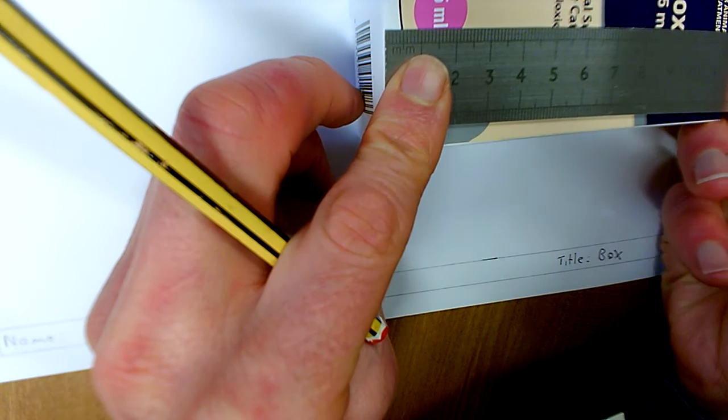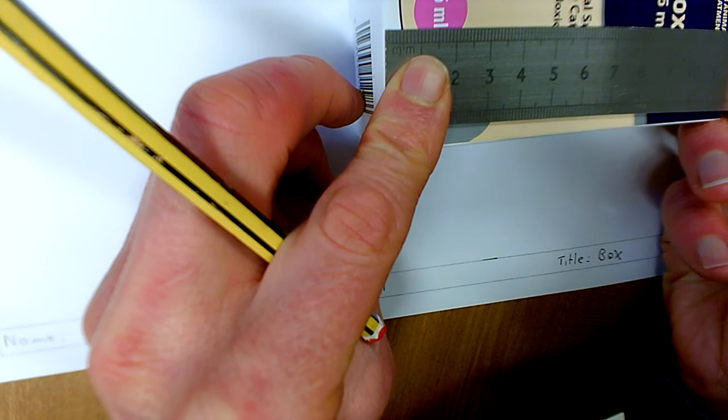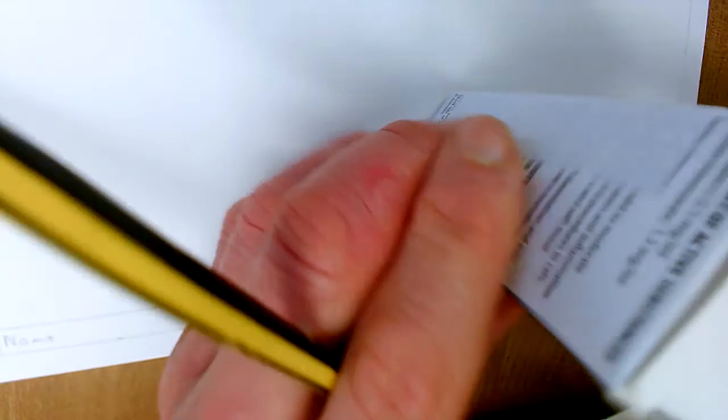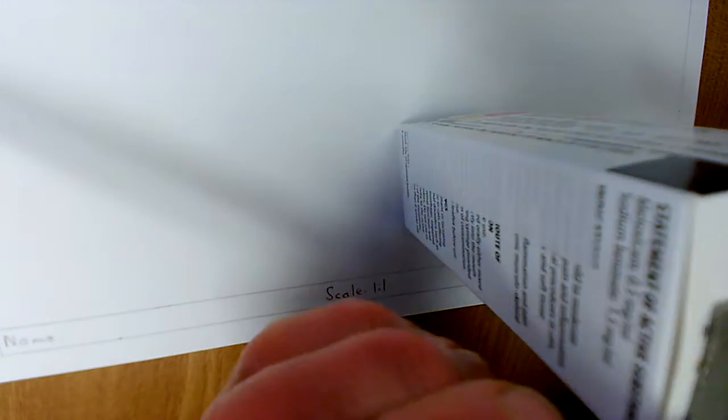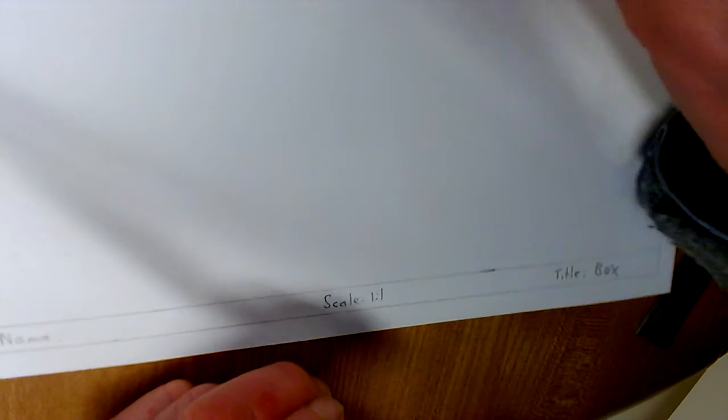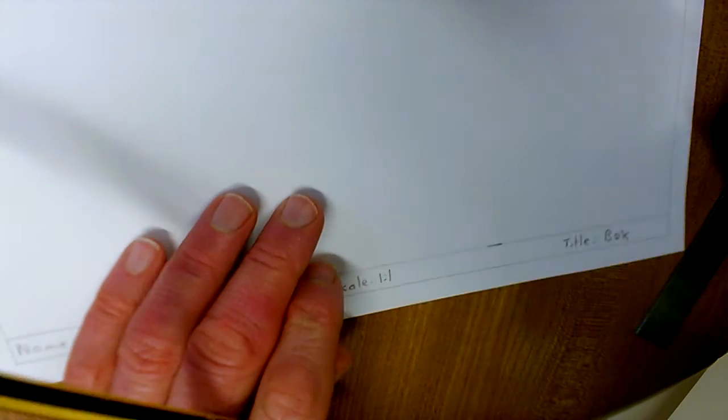The box is 115 millimeters tall. The width of it is 45 millimeters and the depth is 40. So again you can see it's rectangular in shape, it's not square.